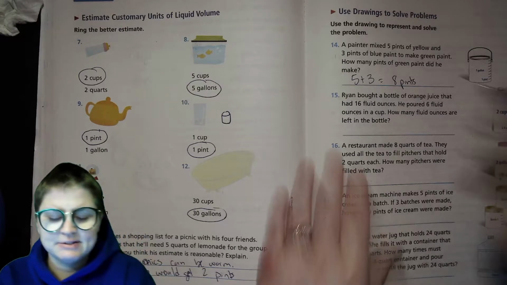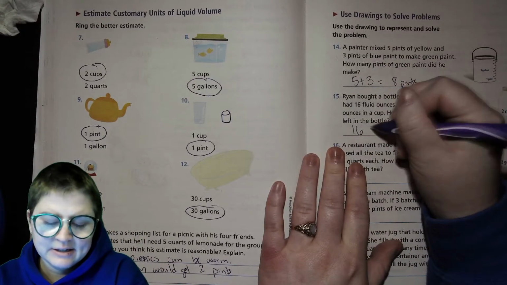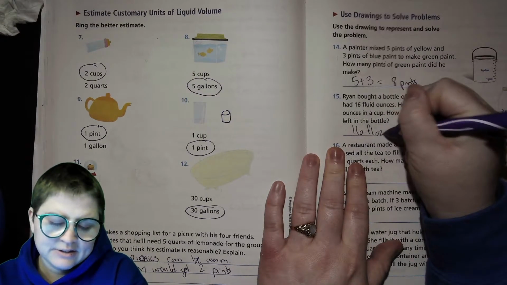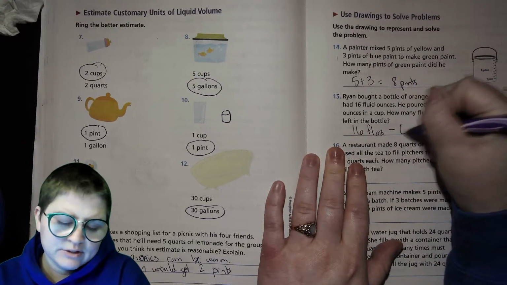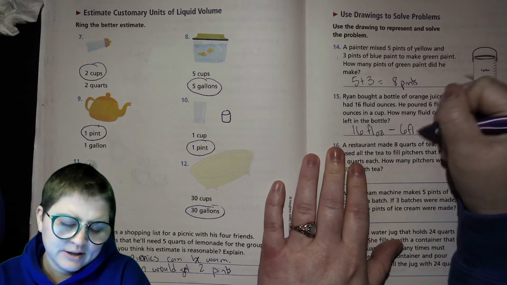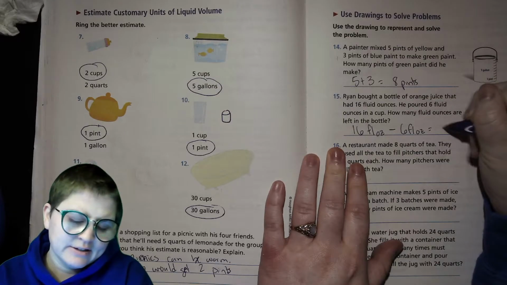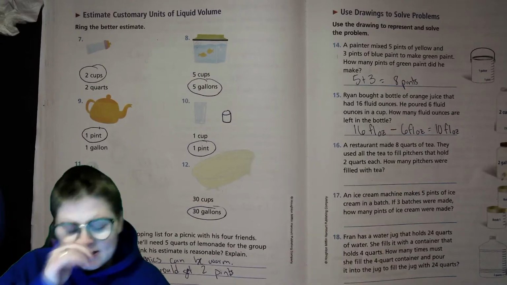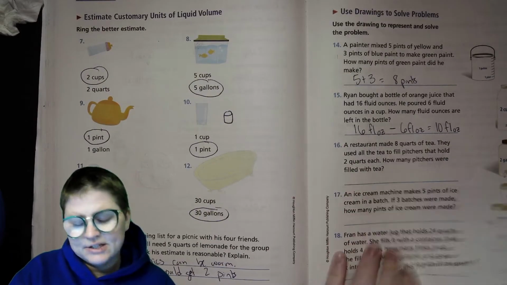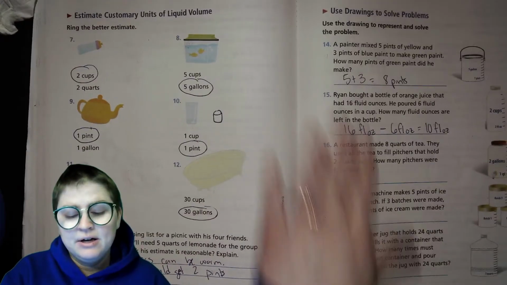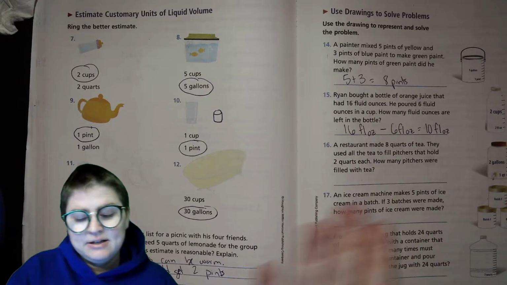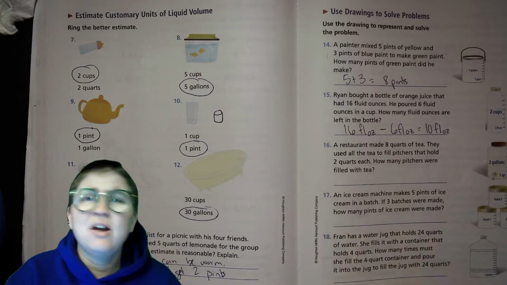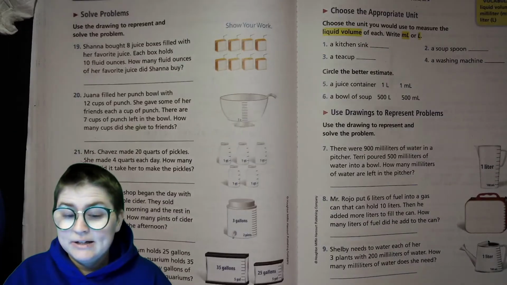How many fluid ounces are left? Well, if you have 16 fluid ounces and you remove 6 fluid ounces, you get 10 fluid ounces. Now, the rest of these, you can go ahead and solve these problems, but basically just remember, keep your units in mind. Everything else of the math that you learned still applies.